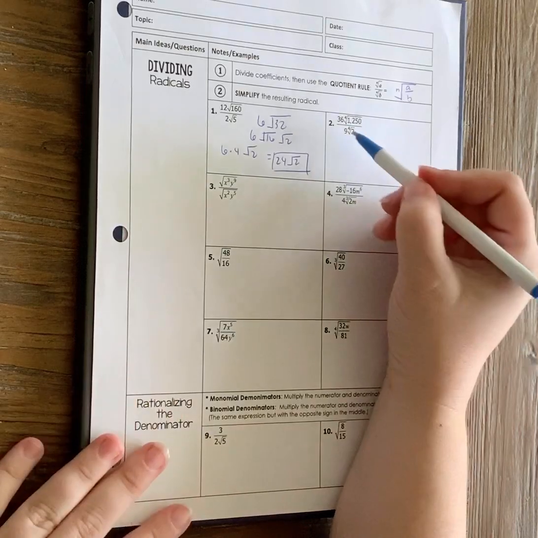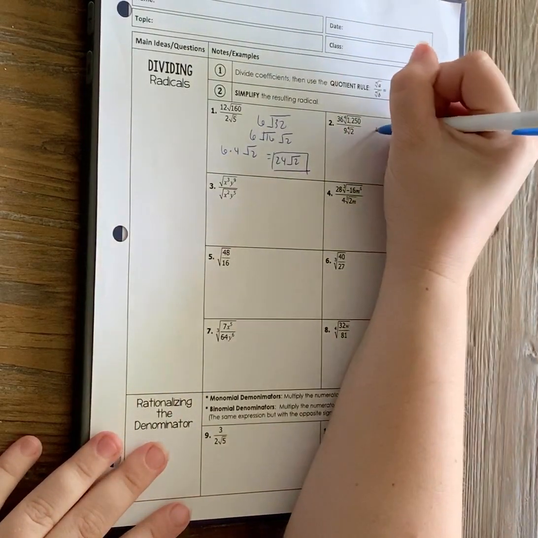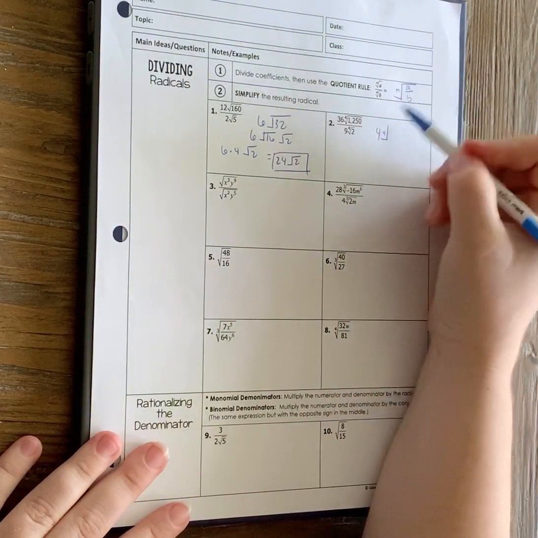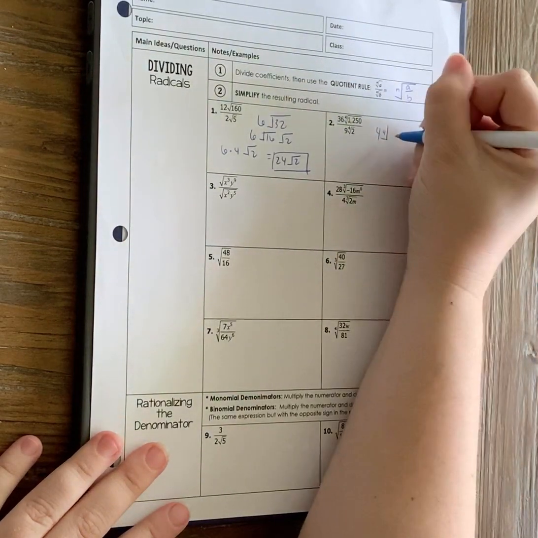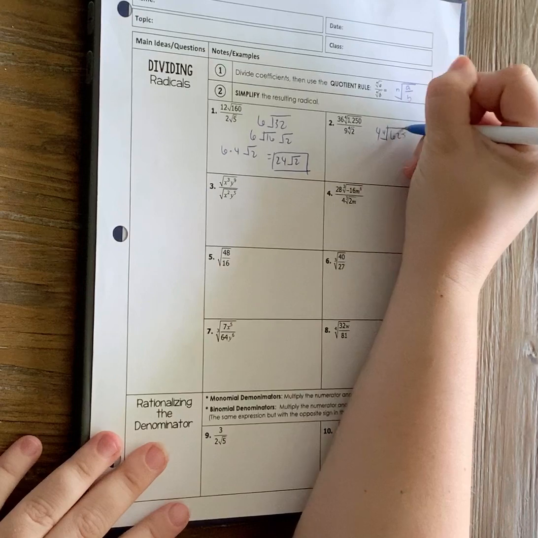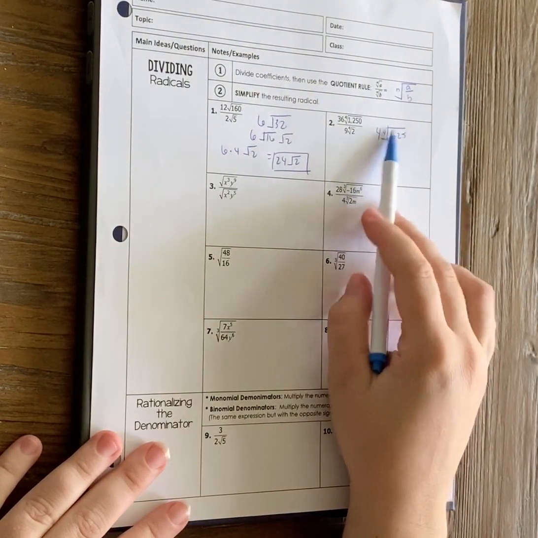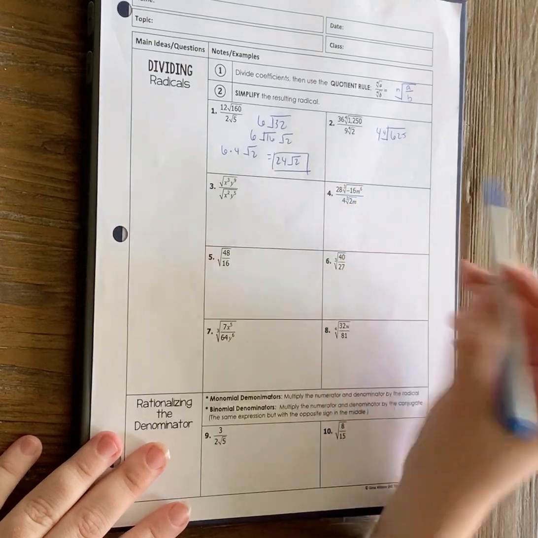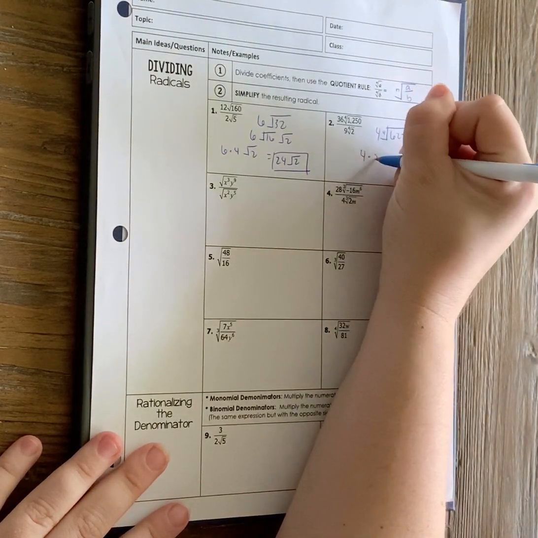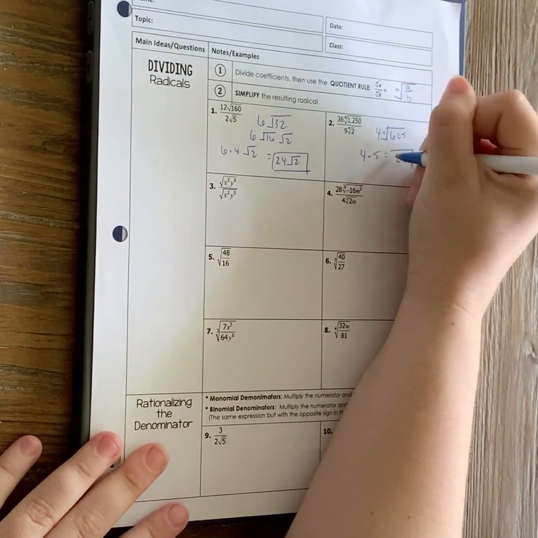Okay, on number 2, 36 divided by 9 is 4. 1,250 divided by 2 is 625. Okay, on this one, we actually can simplify this down because the fourth root of 625 is 5. So that is 4 times 5, which just equals 20.